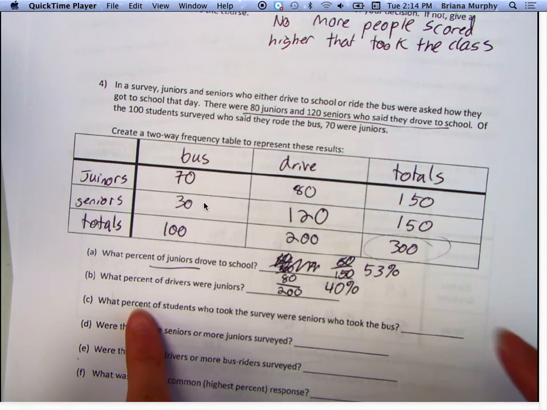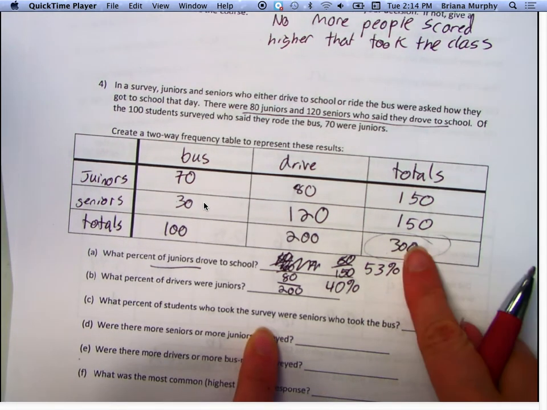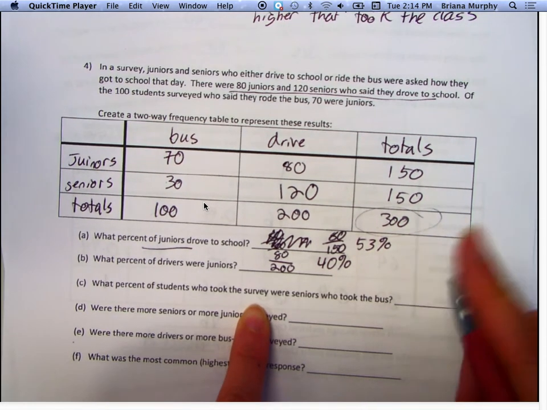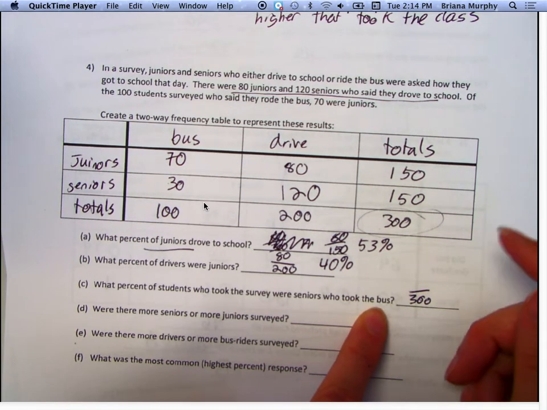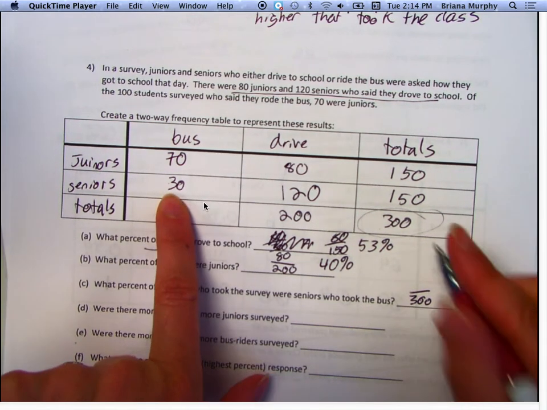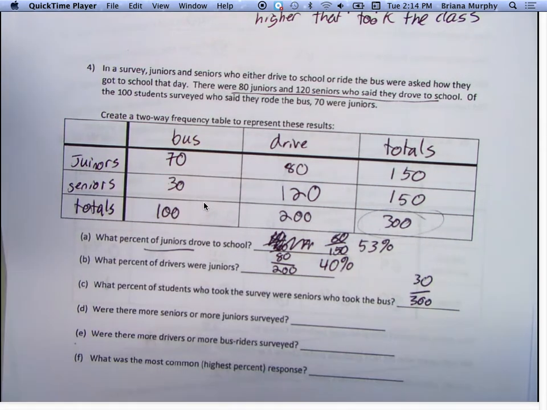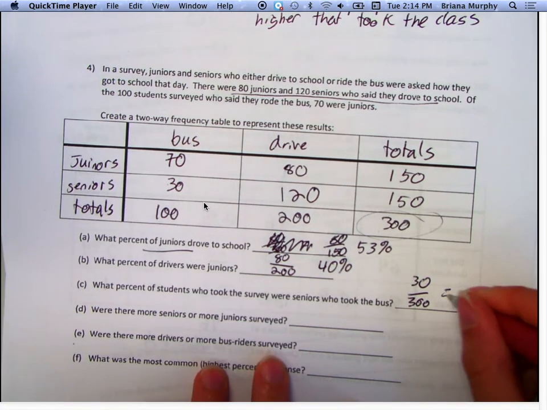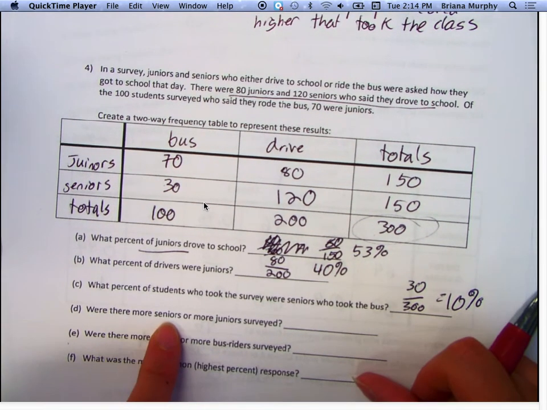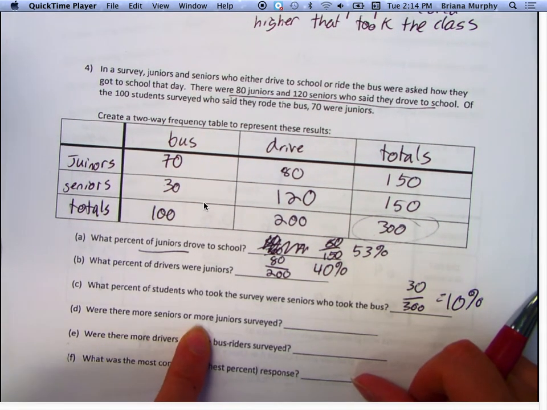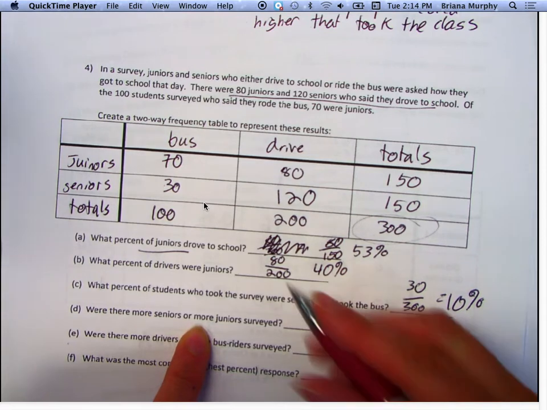Okay. What percent of students who took the survey were seniors who took the bus? So the bottom has to be what of my fraction? 300. So 30 divided by 300 is 10%. Were there more seniors or juniors surveyed? Neither, they're the same.